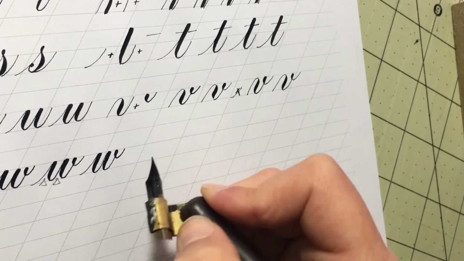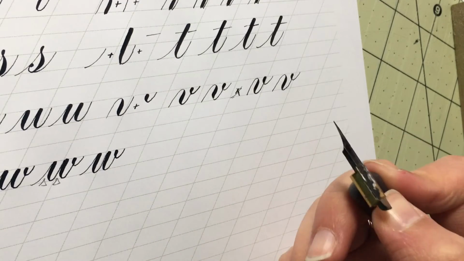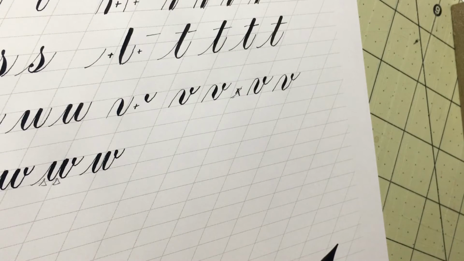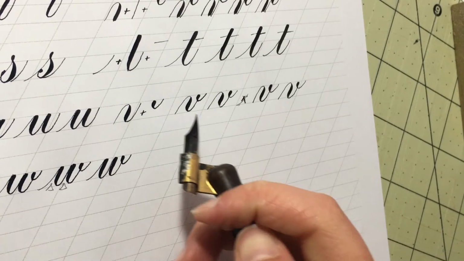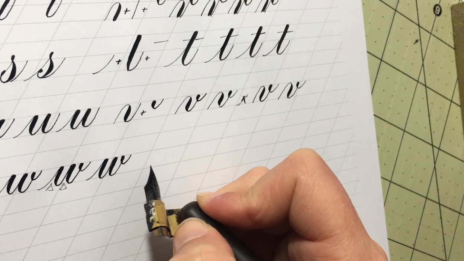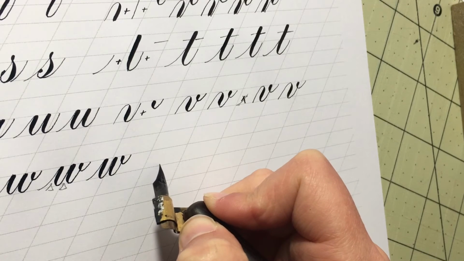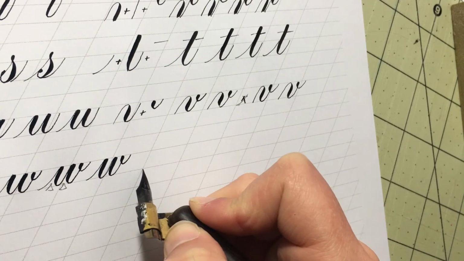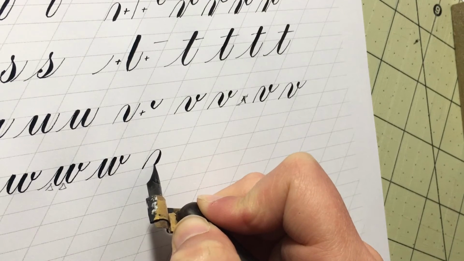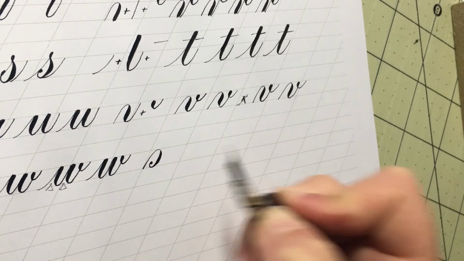X is a difficult letter. We're going to not start with an entrance stroke. So far we have not started with an entrance stroke on the letters M, N, and V. And now X. So we're going to start X like an overturn, except instead of ending with a squared bottom, we're going to curl around, and it's going to end up looking like an upside down C. So start like an overturn. So if we flip this upside down, it would look like a C.